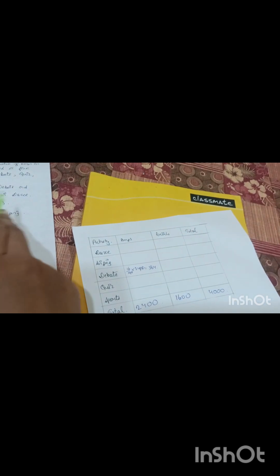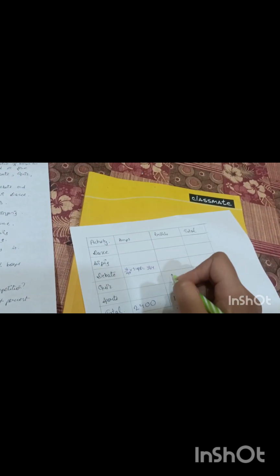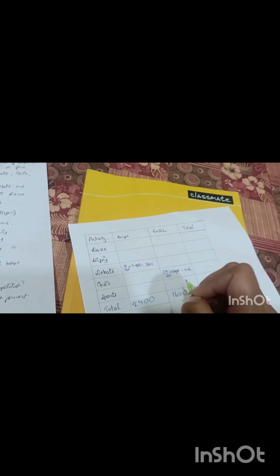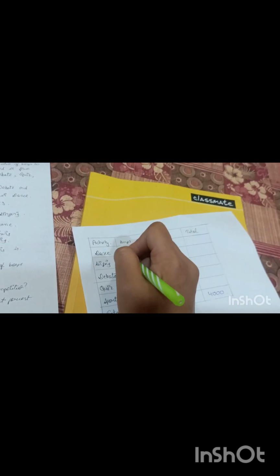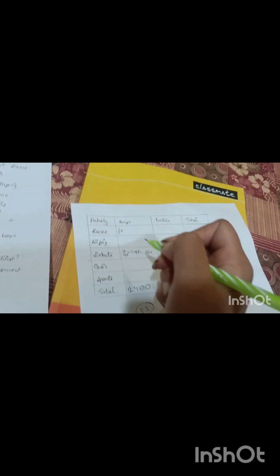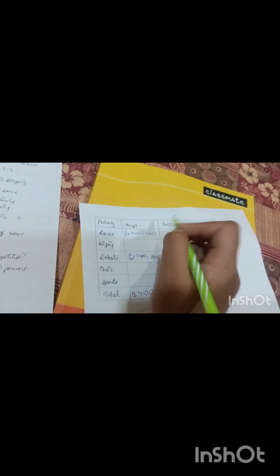Then 28% of the girls are in quiz. 28/100 into 1600, so you will get the value 448. Okay. 1/5 of the boys are in dance. So 1/5 of the boys, 2400, so you will get the value 480.